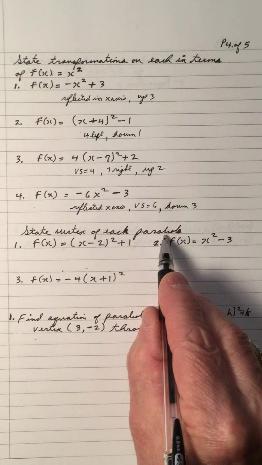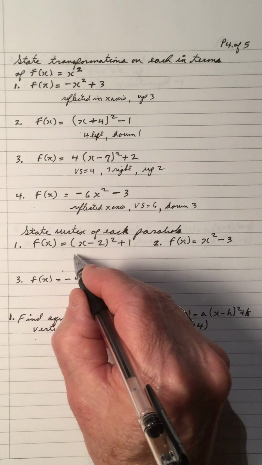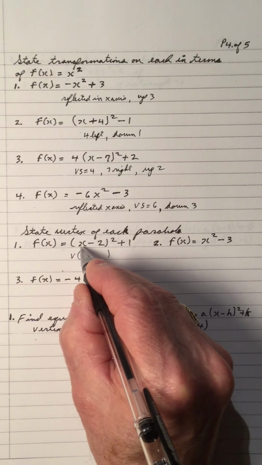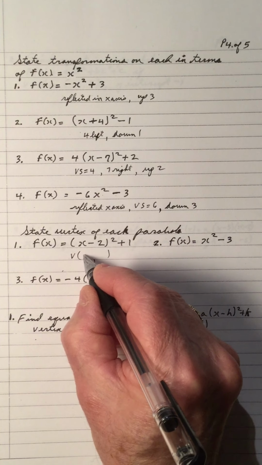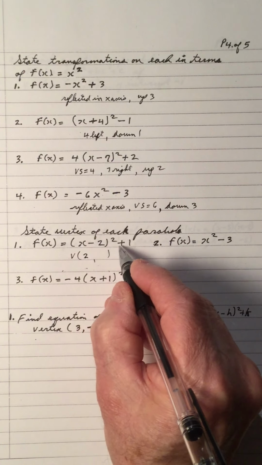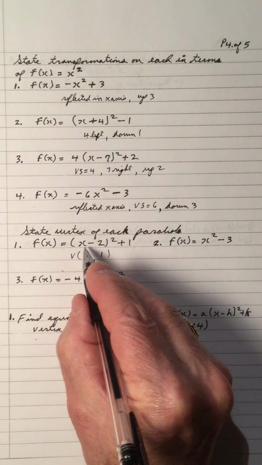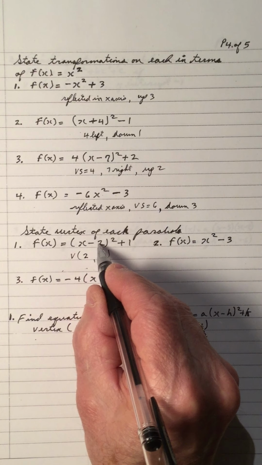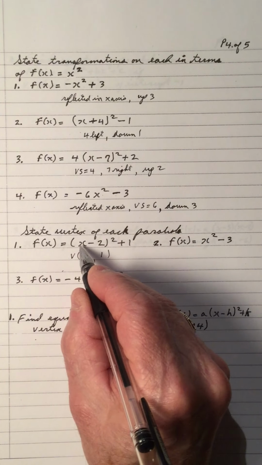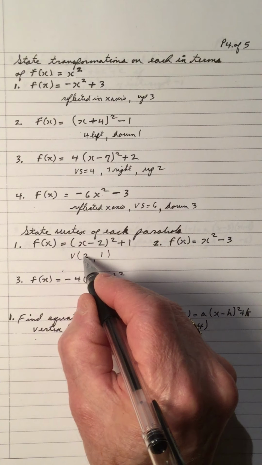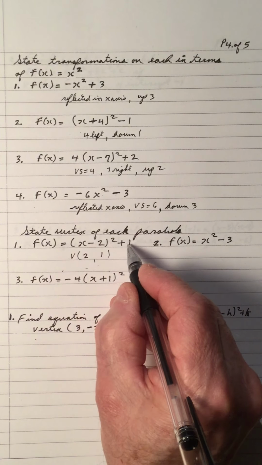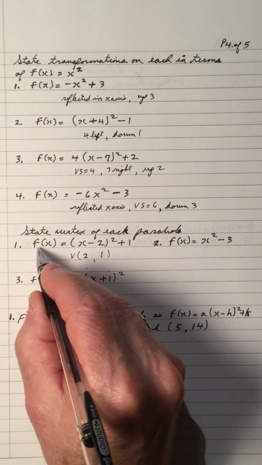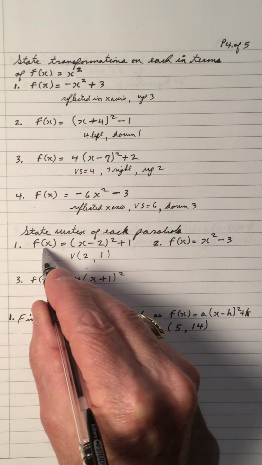State the vertex of each parabola. The vertex of this parabola, remember, the vertex is the h comma k, so it's x minus 2, so the opposite is a plus 2, and the k is 1. Notice when you put a 2 right here, 2 minus 2 is 0. 0 squared is 0. So when you put 2 in, you get the 0. And then the f of x becomes 1, or the y becomes 1. Remember, f of x is the y, so that's y equals. F of x, don't get fooled.